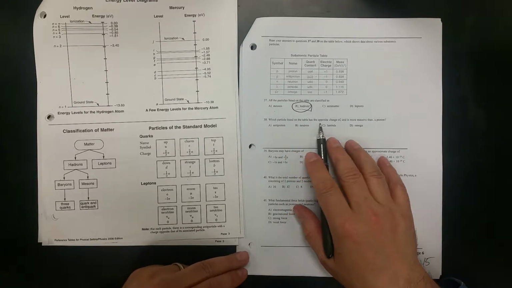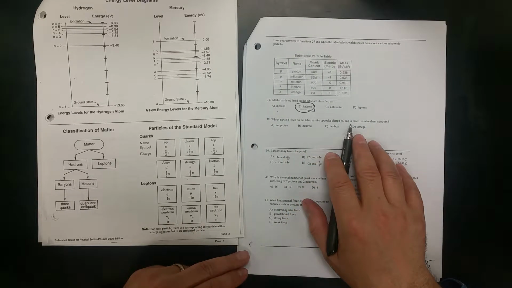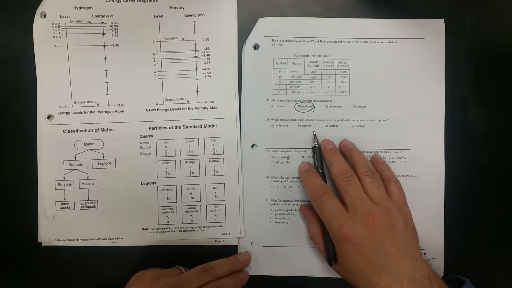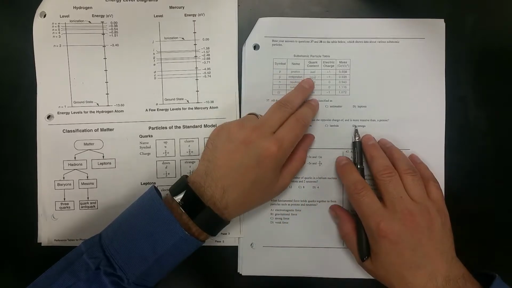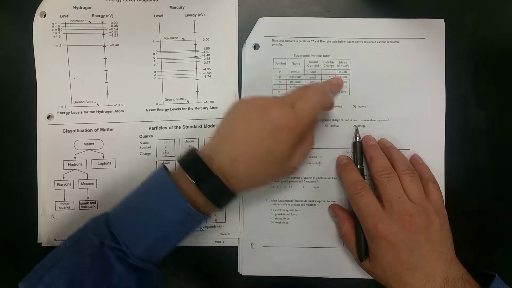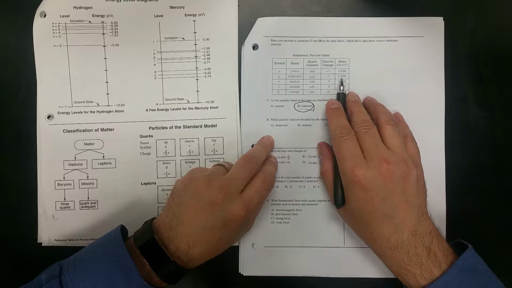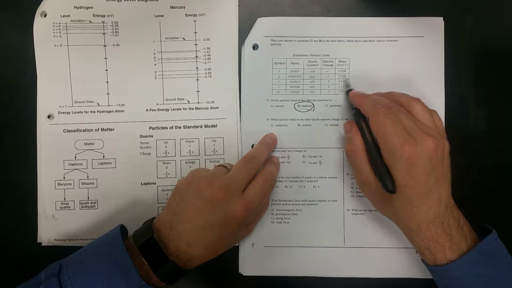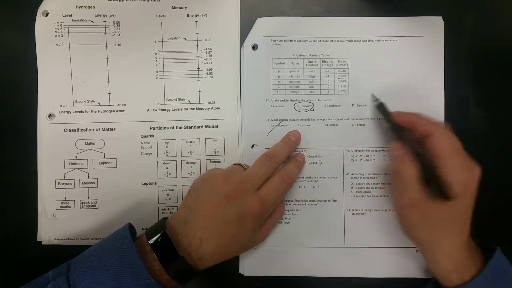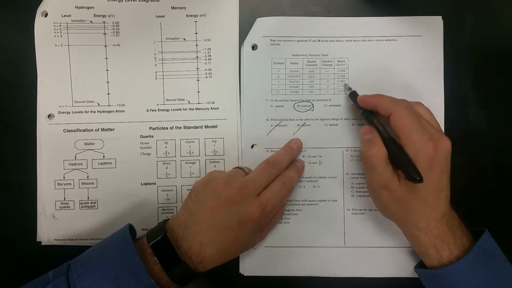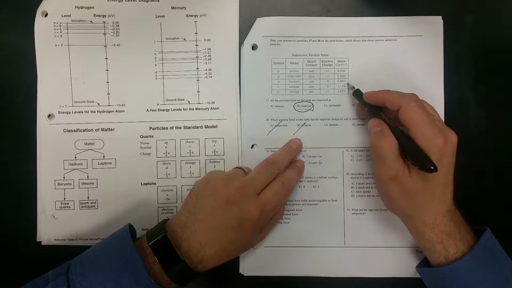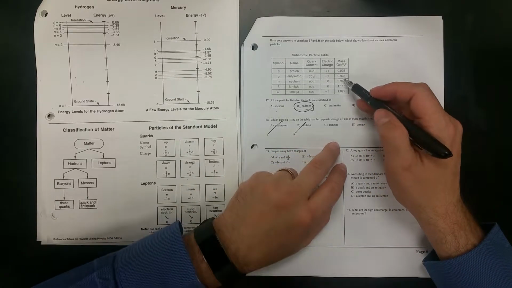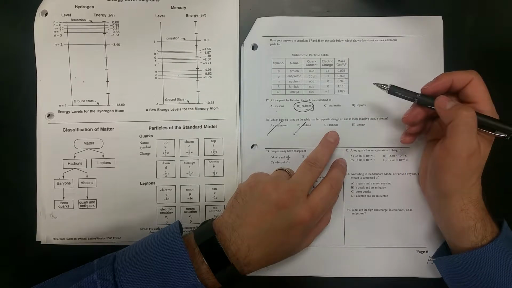Which particle listed in the table has the opposite charge of and is more mass than a proton? So let's look at this. A proton, 0.938. So it shouldn't be an antiproton because an antiproton has the opposite charge, that's true, but it has the same mass. A neutron does not have the opposite charge. A neutron has a little bit more mass. So let's look and see an omega.